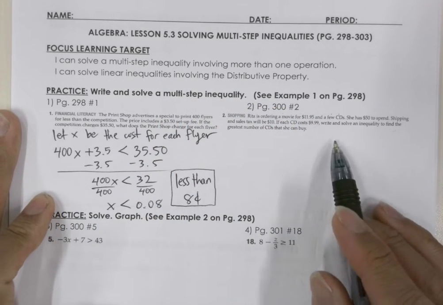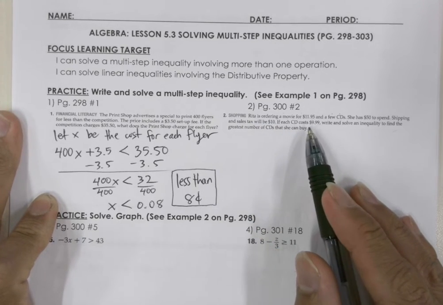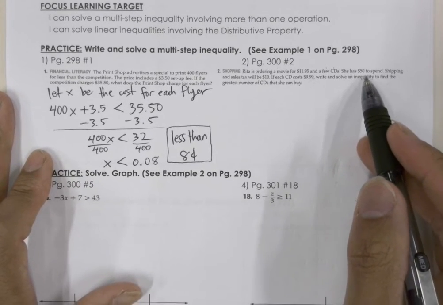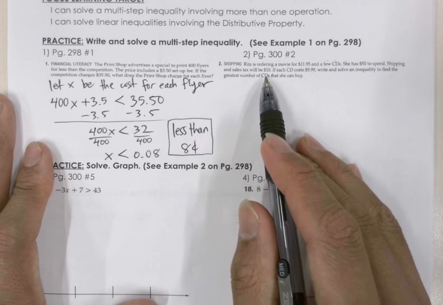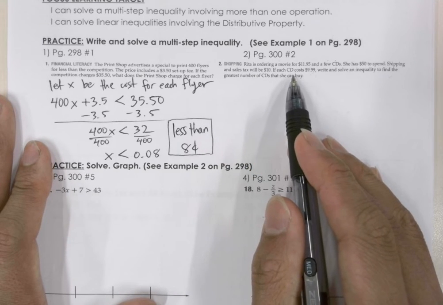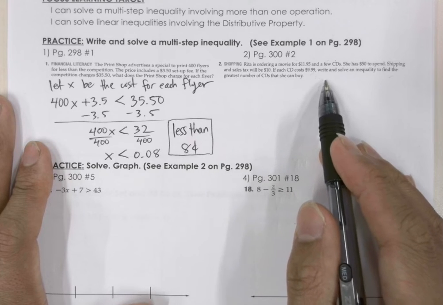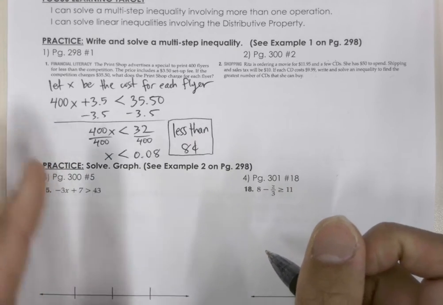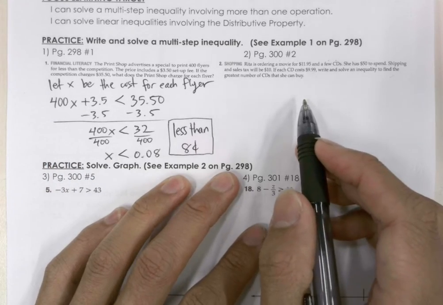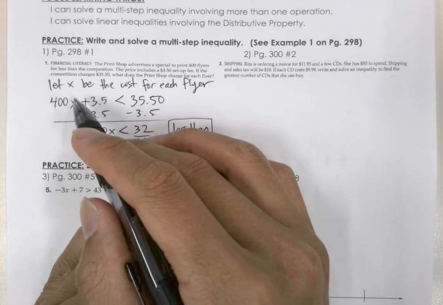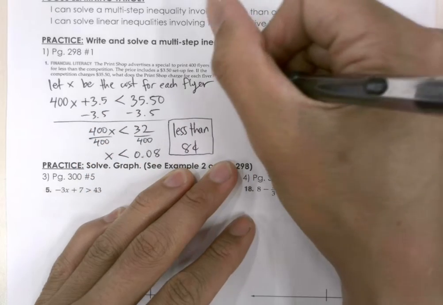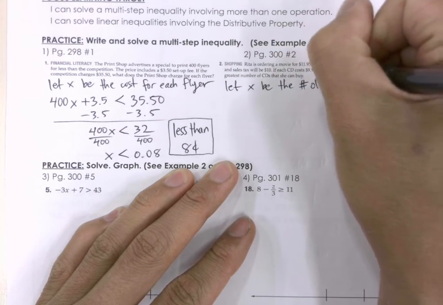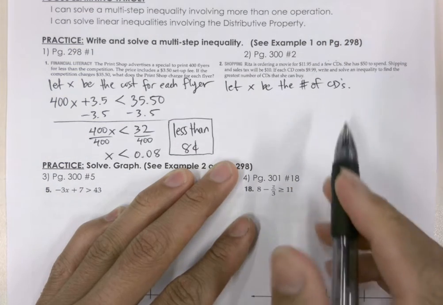Our second situation is Rita. She is ordering a movie for $11.95 and a few CDs. She has $50 to spend. Shipping and sales tax will be $10. And if each CD costs $9.99, write and solve an inequality to find the greatest number of CDs she can buy. So here is a word problem, and the first step in our word problems is to define our variable. So let's go ahead and do that. Let's say let x be the number of CDs that Rita buys.